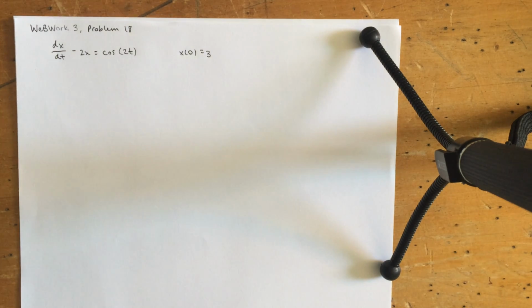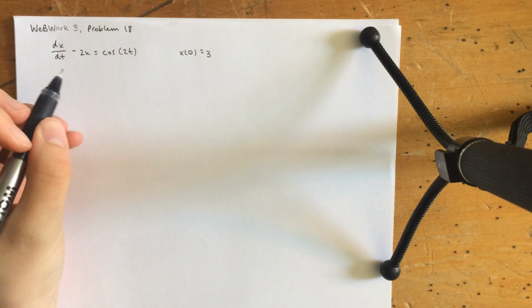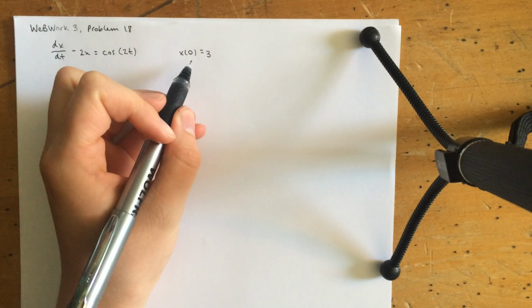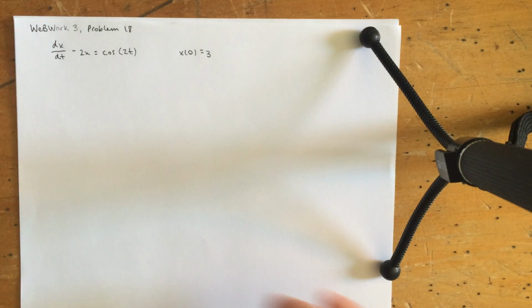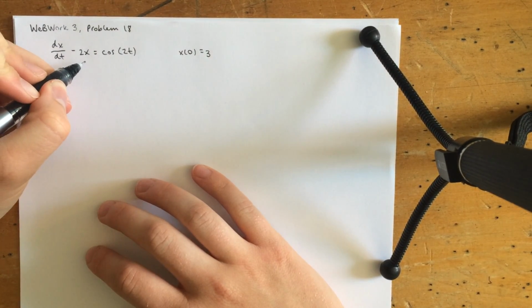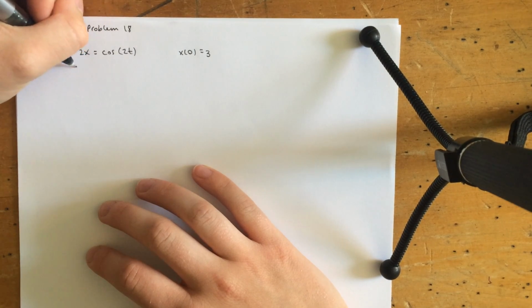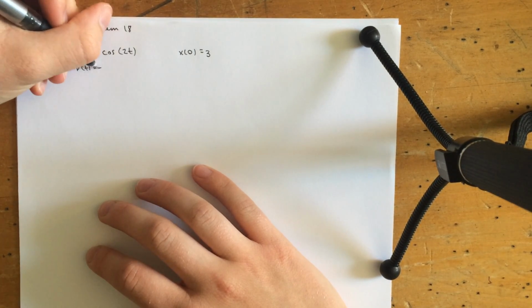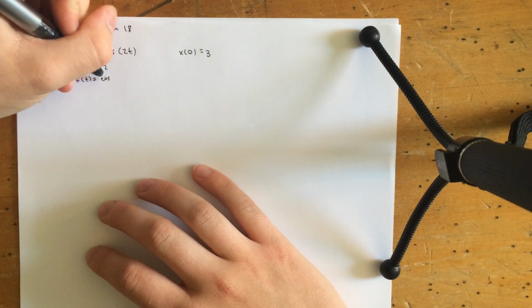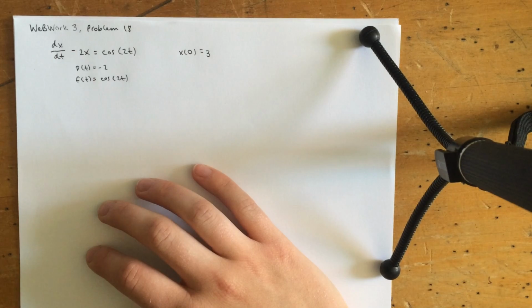Okay, so hopefully for the final time, I will be explaining how to solve homework number 3, problem 18. The problem is dx/dt minus 2x equals cosine of 2t, with the initial value x of 0 equals 3. When you look at this, we see that this is a linear first-order differential equation in standard form. So we can see that p of t equals negative 2 and f of t equals cosine of 2t.